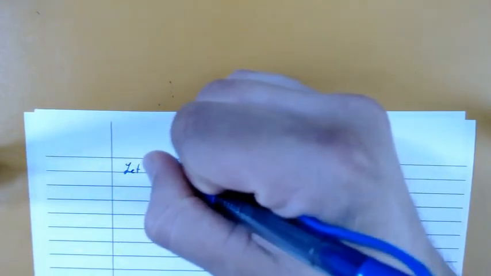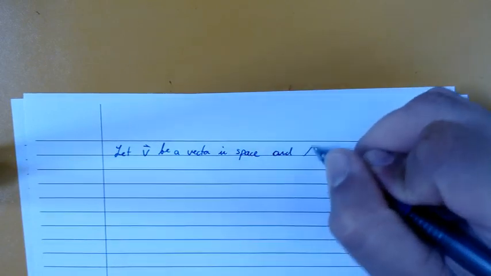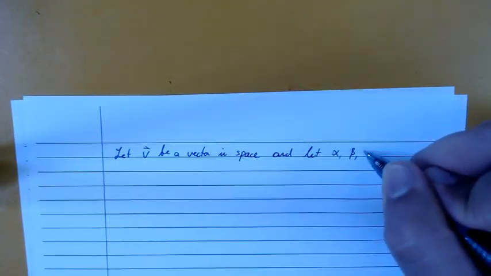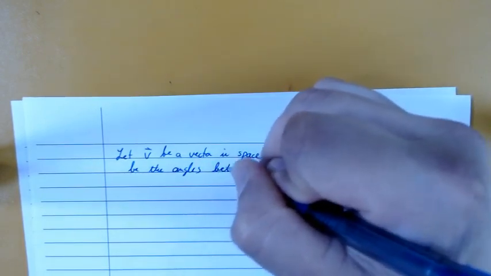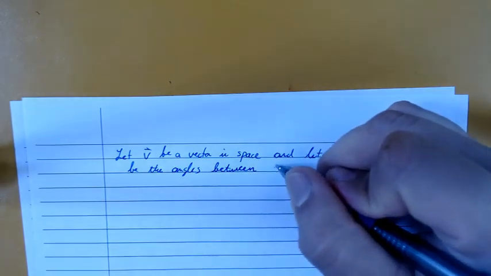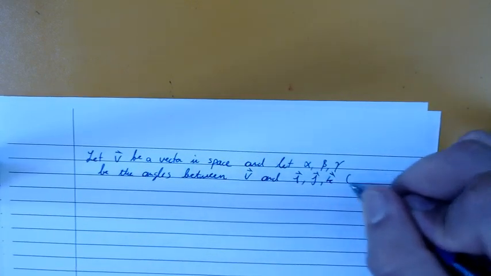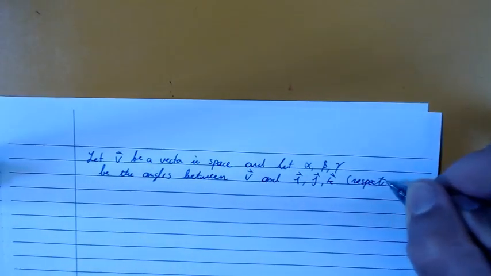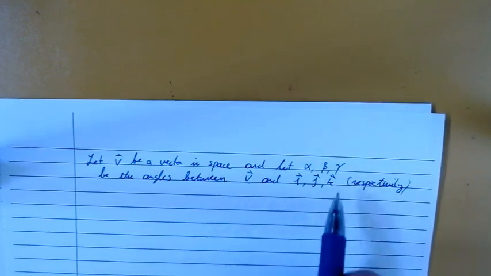We find that, given a vector v in space, and let alpha, beta, and gamma be the angles between v and i, j, k, respectively, meaning alpha is v and i, beta is v and j, and gamma is v and k, so respectively, in order.